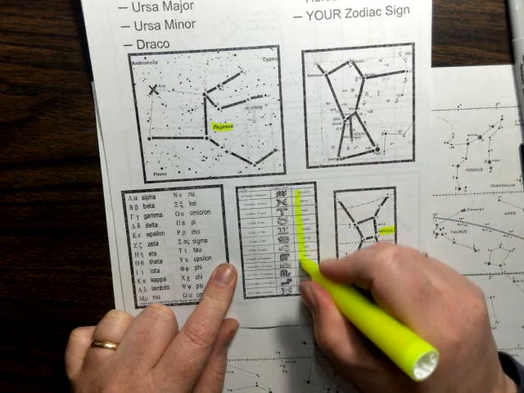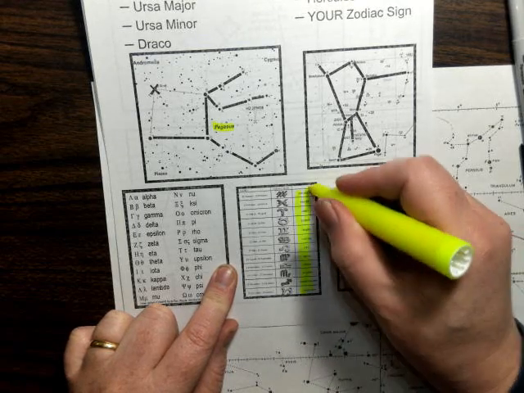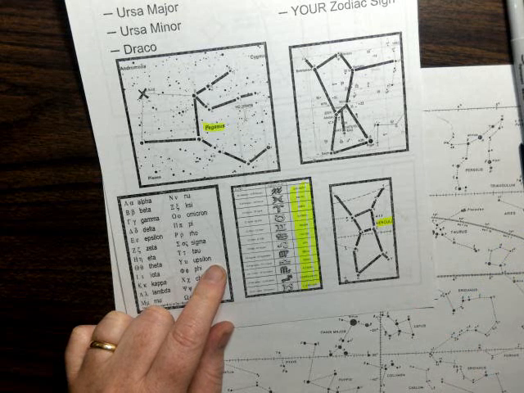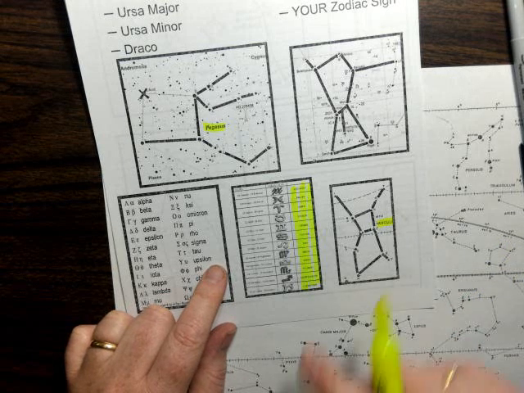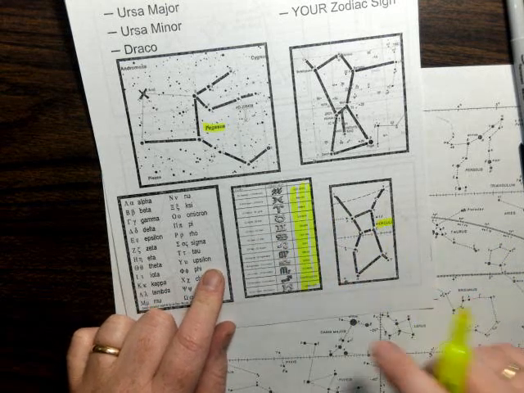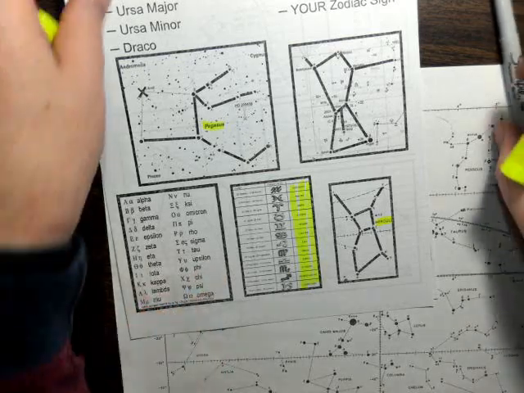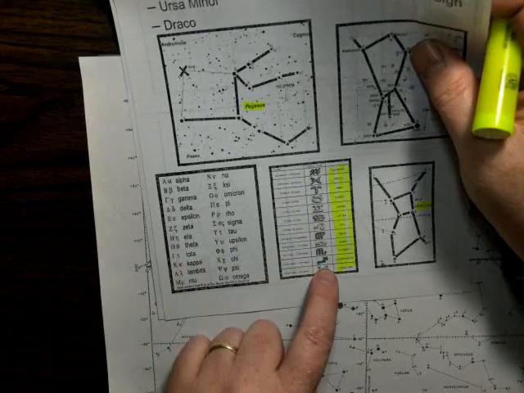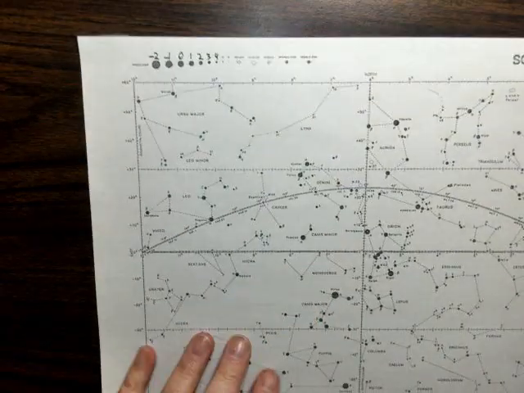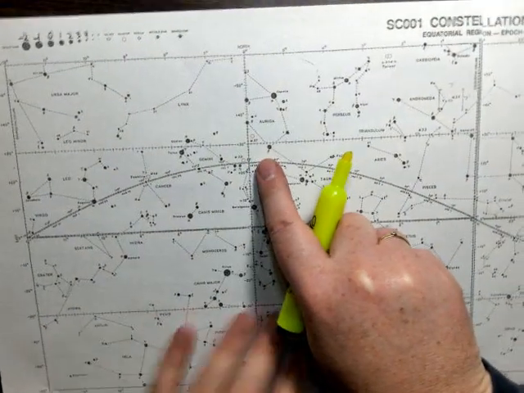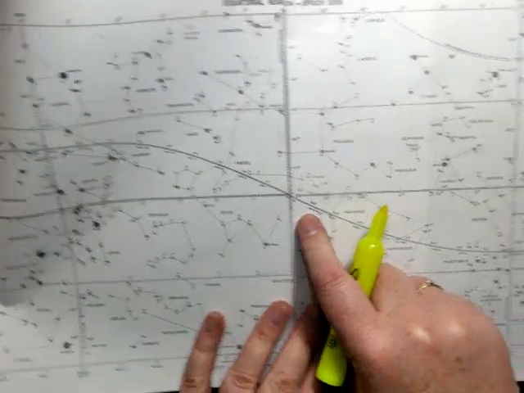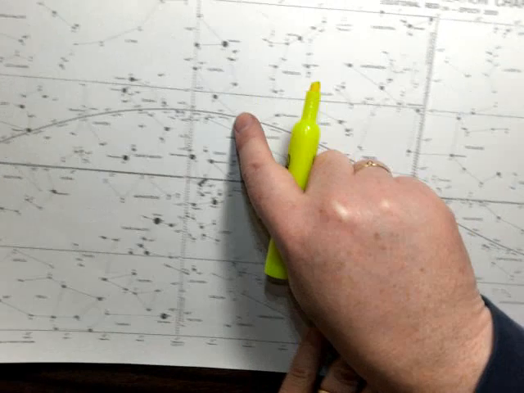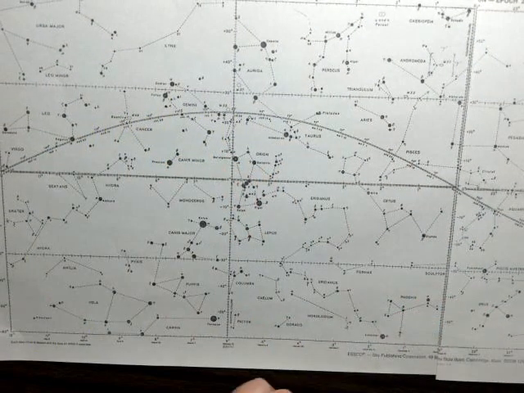This column tells you, based on your birth date in here, what your sign is. Like, for example, my birthday is June 24th, so mine is a Cancer. That's going to be your 4th one. And all of the zodiac or horoscope constellations are right near this curved line called the ecliptic. That's where the sun travels, and that's where all of the zodiac signs will occur along.